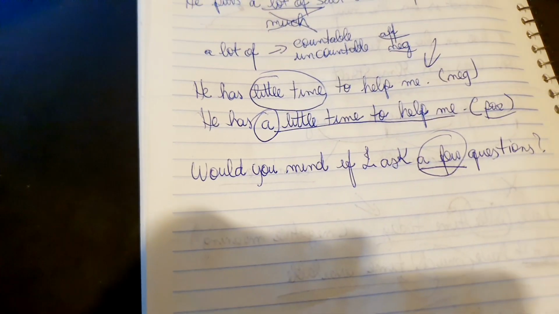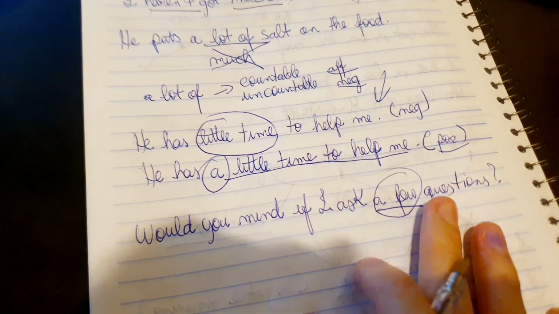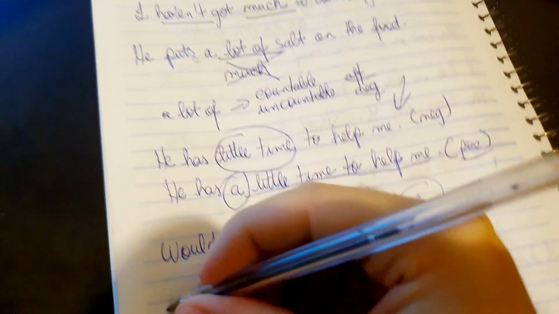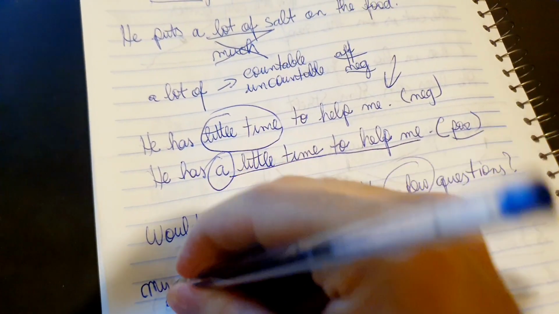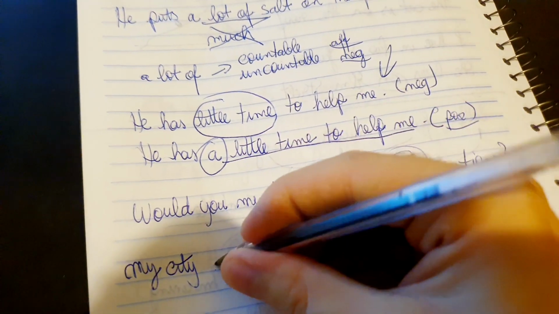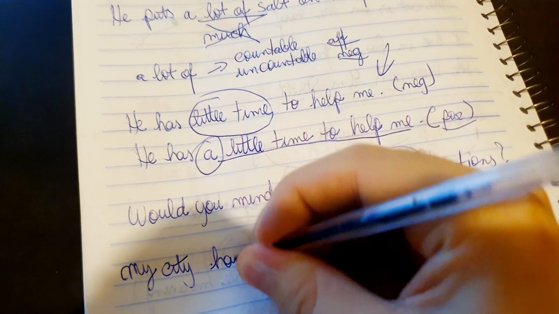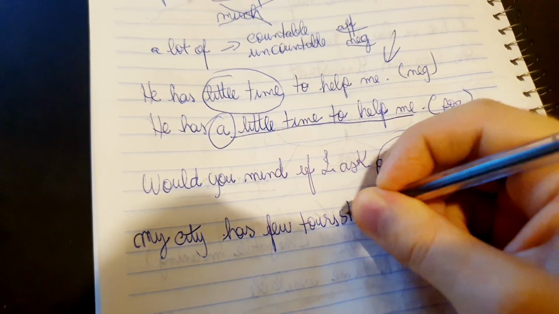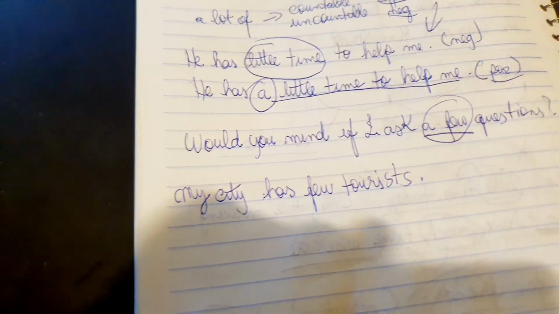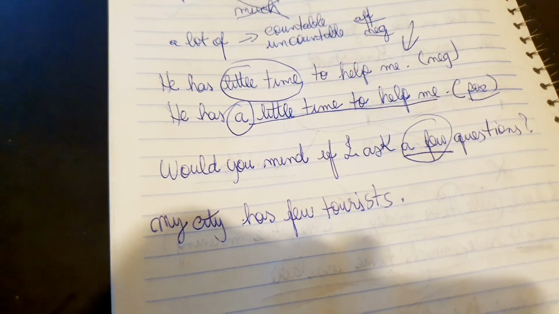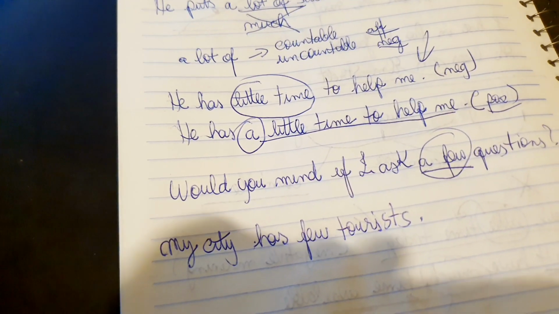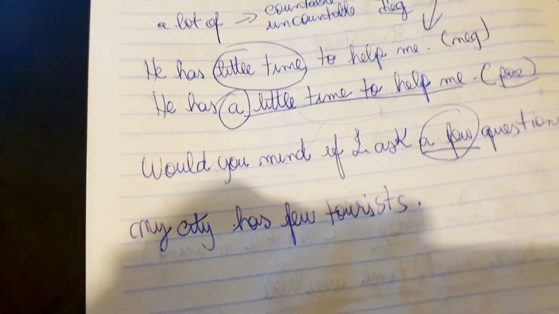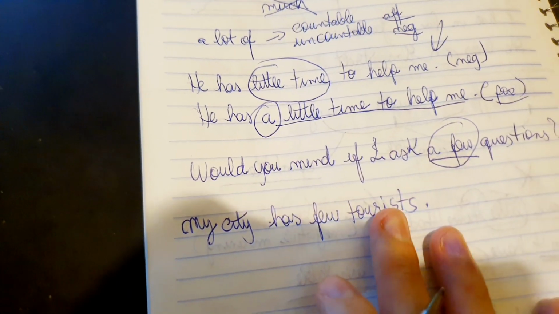On the other hand, let's see a sentence which has a negative meaning. My city has few tourists. What can you imply from this sentence? Does it have a positive or negative meaning? It has a negative meaning. My city is a small town, right?